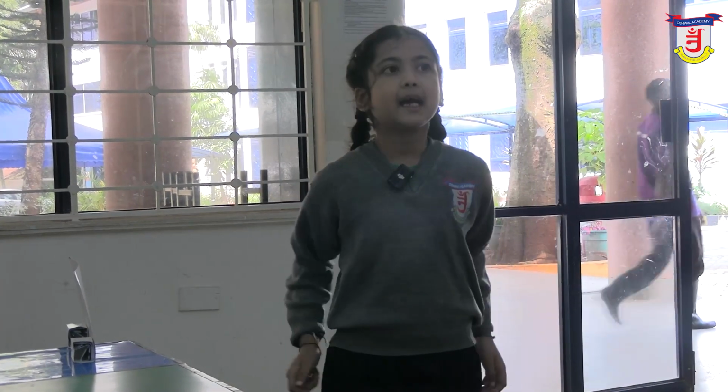What is light? Light is a source of energy that helps us to see things. Without light, everything would be dark. Light travels in a straight line. Did you know nothing is faster than light? Do you know the speed of light? It is 300,000 kilometers per second and 3 times 10 to the power 8 meters per second. And because of that, the light from the sun reaches us in 8 minutes and 20 seconds, and that from the moon in 1.3 seconds.